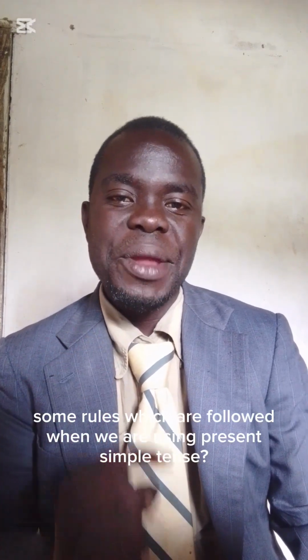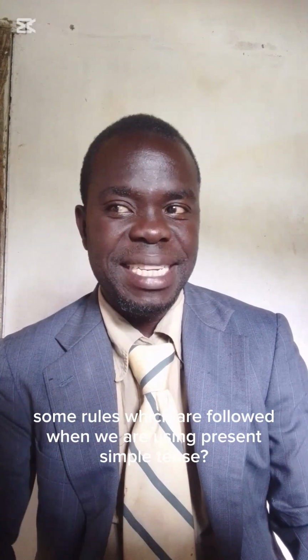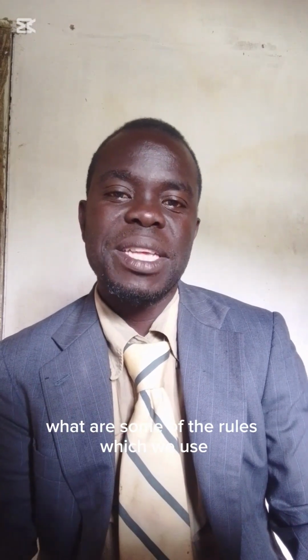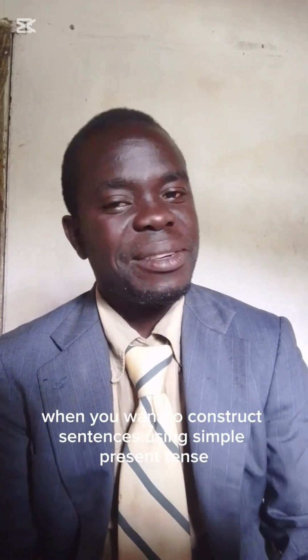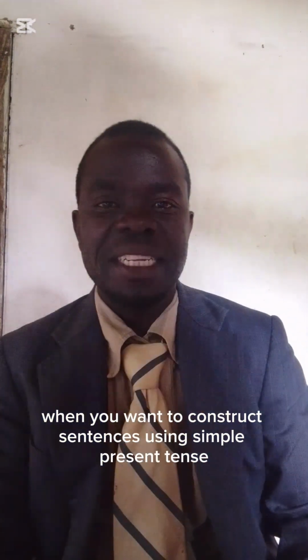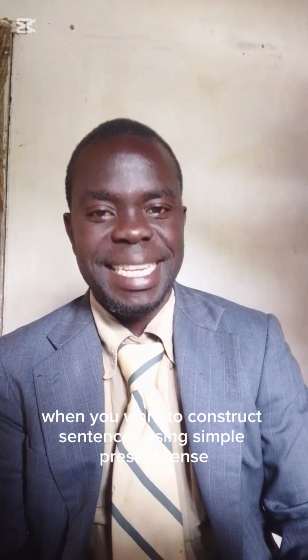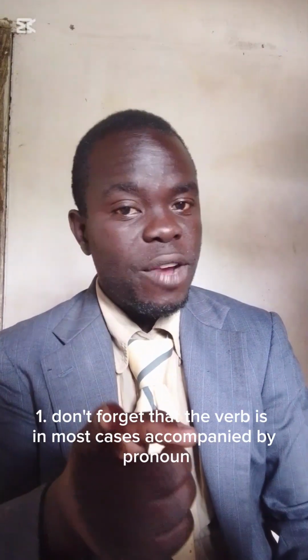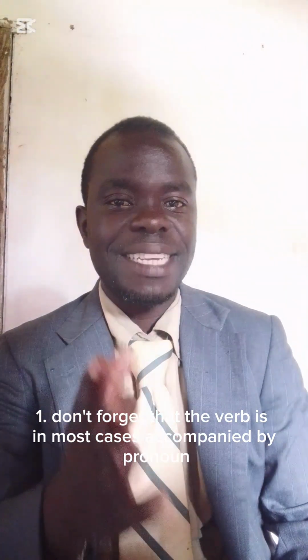What are some rules which are followed when we are using present simple tense? What are some of the rules which we use when we want to construct sentences using simple present tense? The first rule is this one. Don't forget that the verb is in most cases accompanied by a pronoun or maybe a noun.